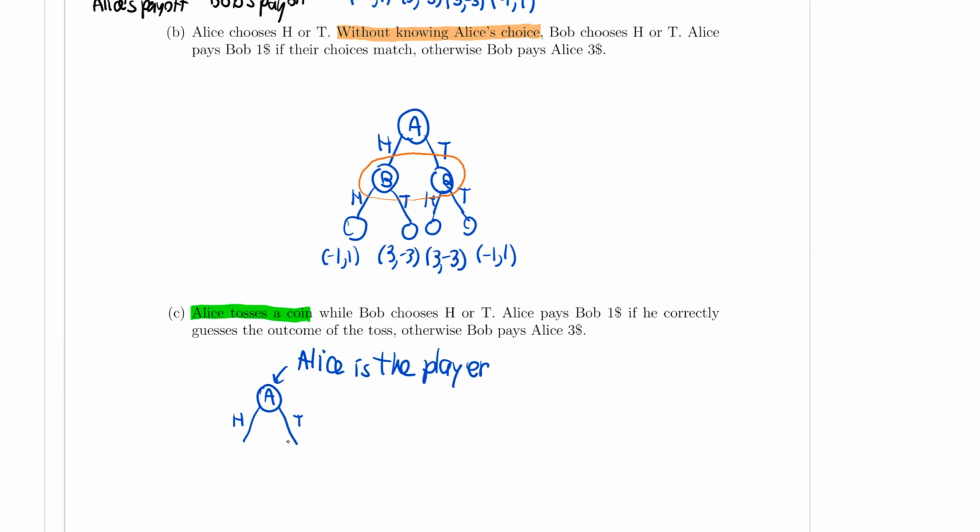But for part C, Alice tossed a coin, so even though she is the player, she's not really deciding head or tail by herself. It's more like she tossed a coin, so she let chance decide whether it's going to be head or tail. So when that happens, instead of saying that Alice is the player, I'm going to say that Chance is the player.